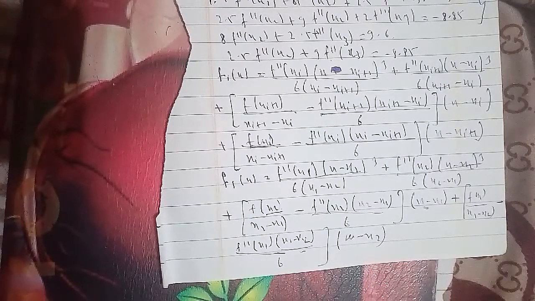Putting in the values of f x and f double dash x, with f double dash x1 equal to 0, we simplify as follows.